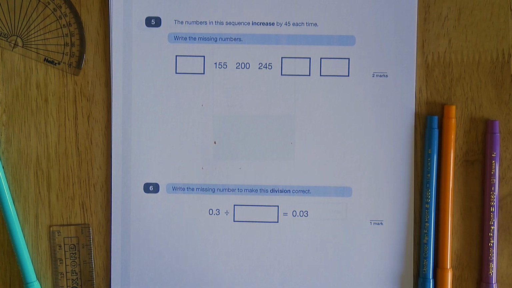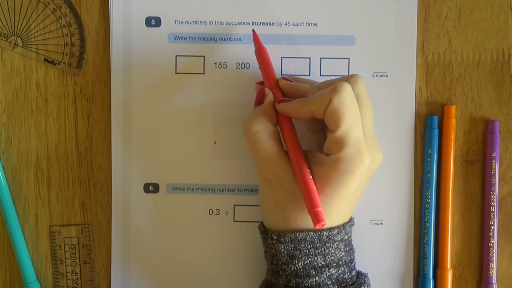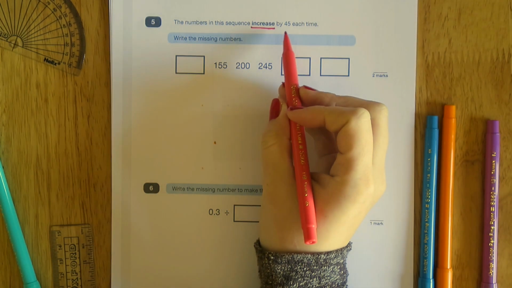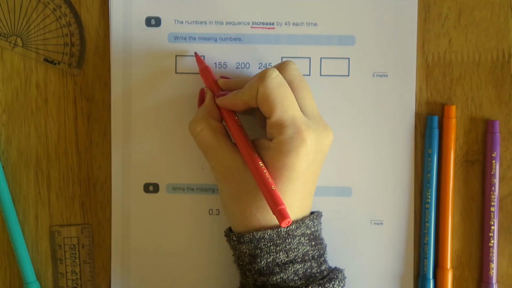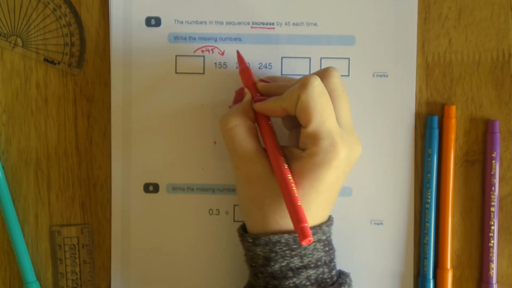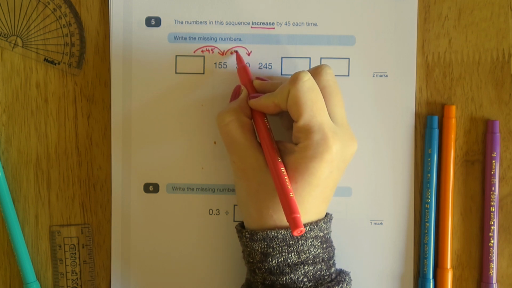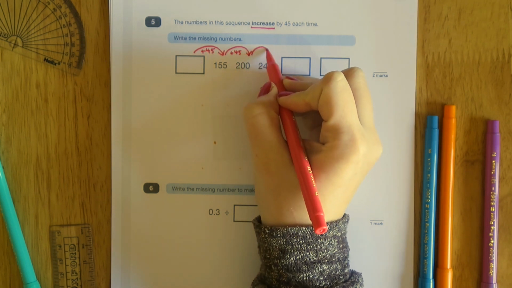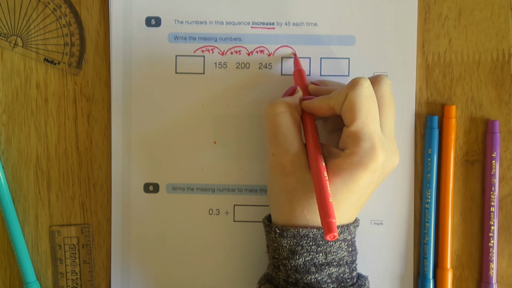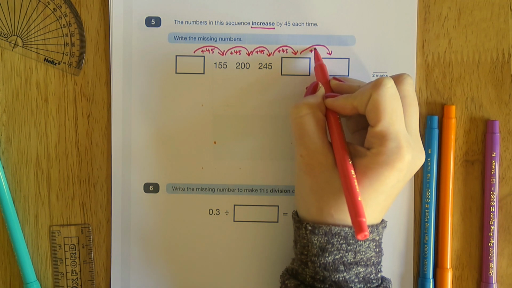Question 5. The numbers in this sequence increase by 45 each time. So we can see increase is in bold, and that means the number is getting larger each time. So we are adding 45. So from each number to the next number, we are adding 45. So 155, add 45 will make 200. 200, add 45 will make 245. Then we add another 45, that will give us our missing number, and another 45 will give us our next missing number.